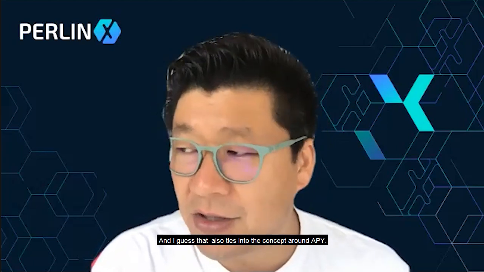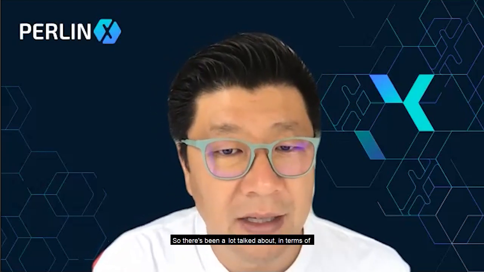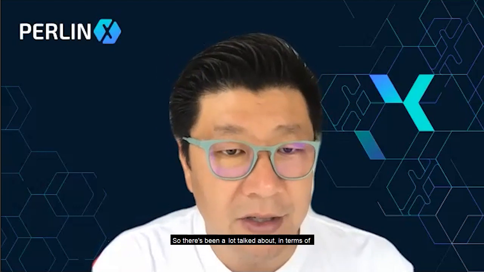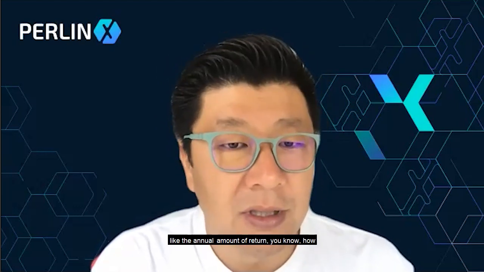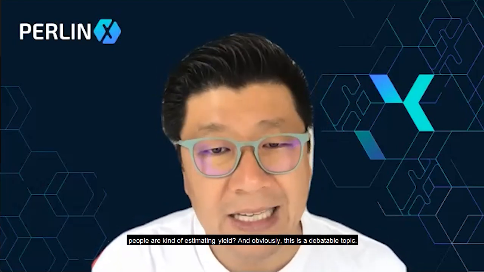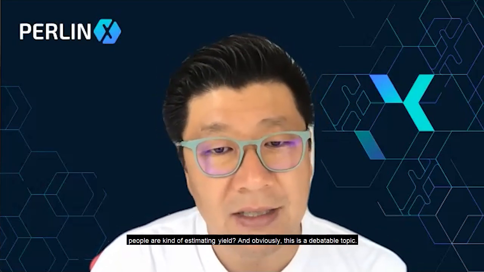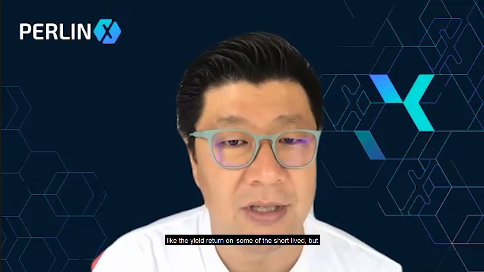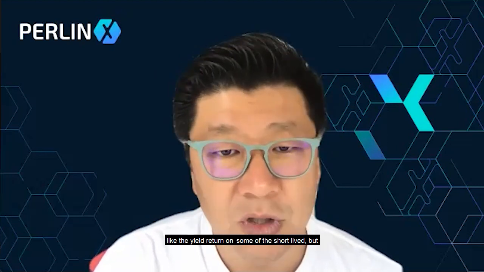And I guess that also ties into the concept around APY. There's been a lot talked about, in terms of the annual amount of return, how people are estimating yield. Obviously this is a debatable topic, but what are your thoughts on APY? This year has seen some projects have an enormous APY, like the yield return on some of the short-lived but explosive tokens was in the thousands of percents.